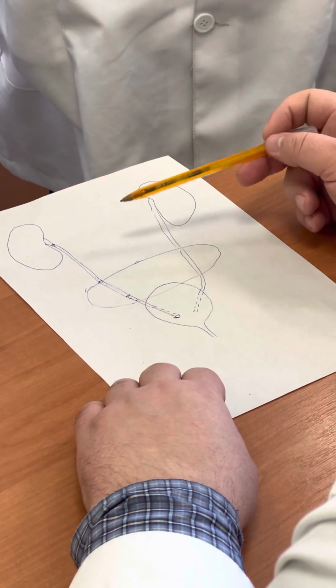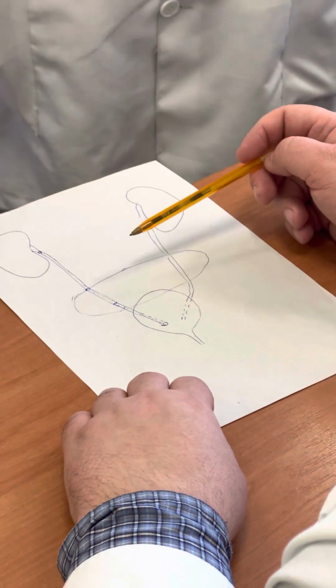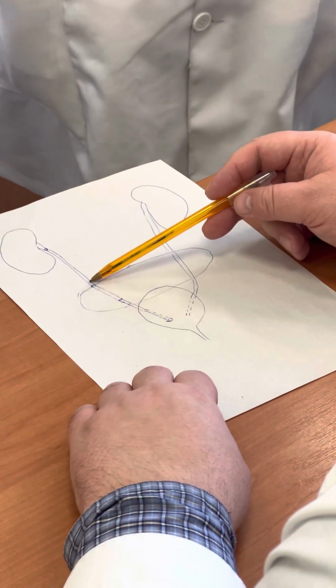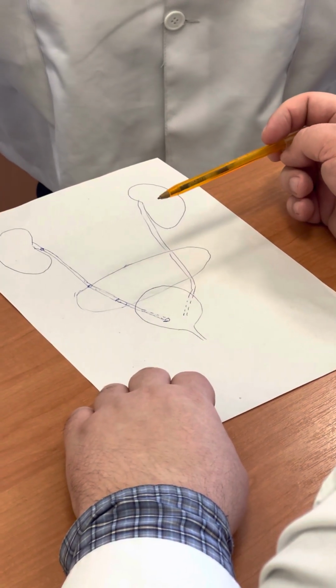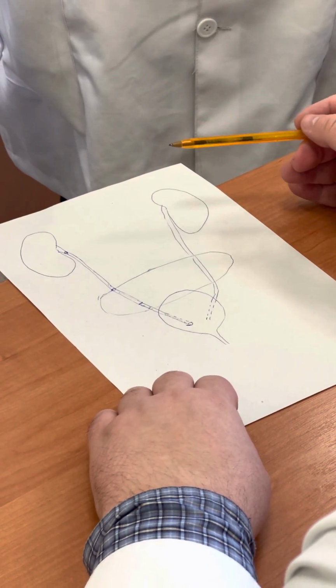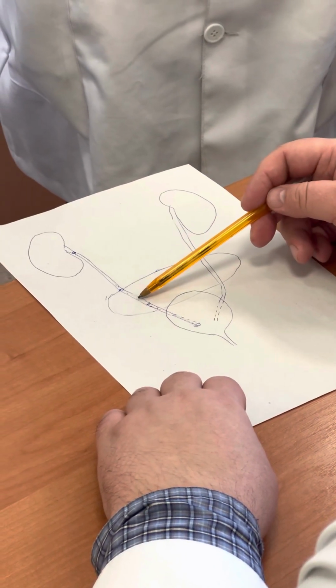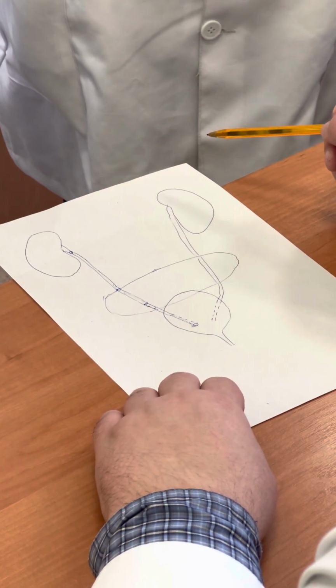It is very important to know topography of the ureter in female pelvis. It passes, first of all, in front of large vessels, in front of common iliac artery and vein, then it continues near the free border of the ovary.